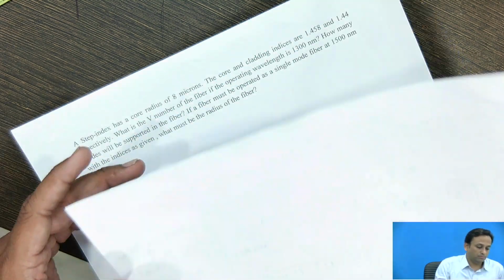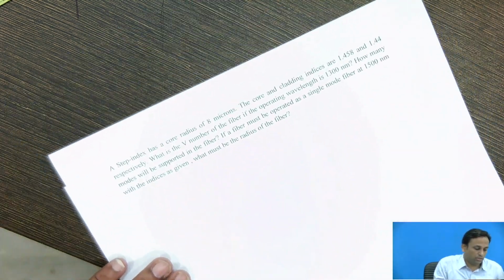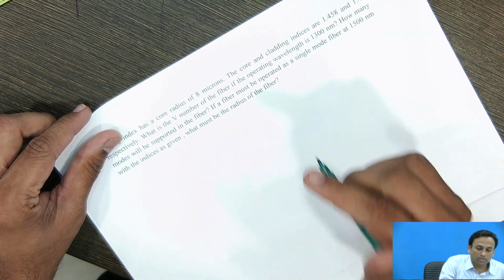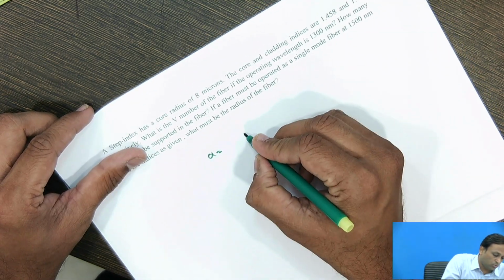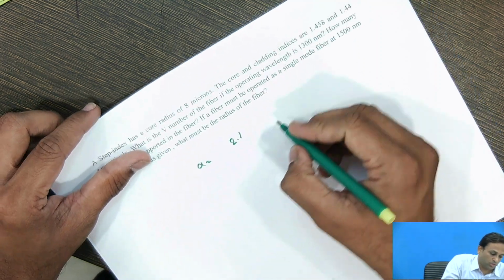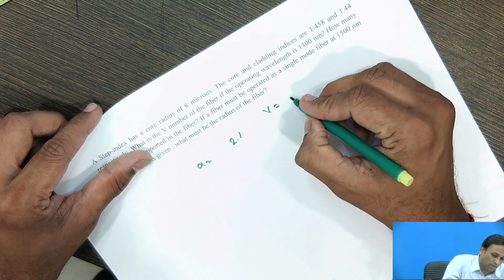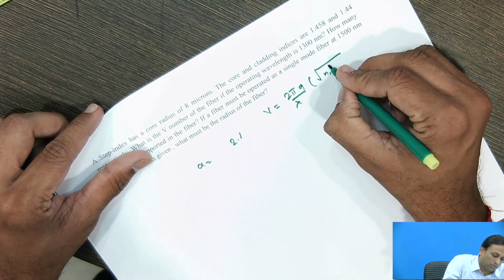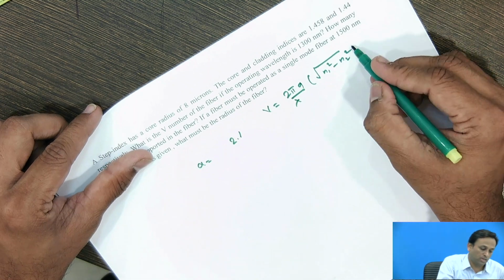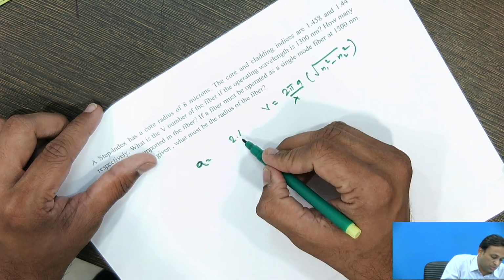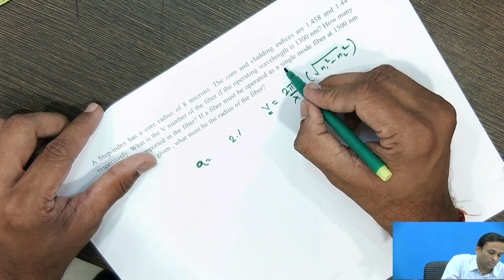So if a fiber must be operated as a single mode fiber, then A equals, we need to put the value. We can use this formula, V equals 2 pi A upon lambda into square root of N1 square minus N2 square. We take A from this, and V we take as 2.405 because it is single mode.